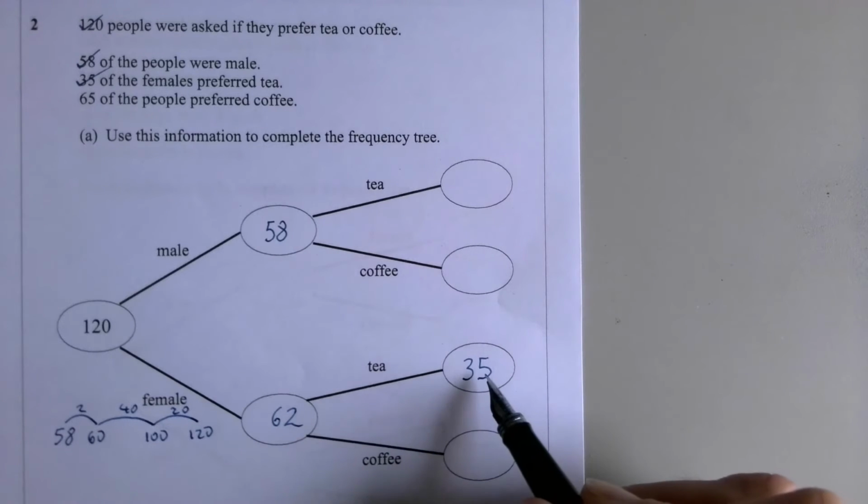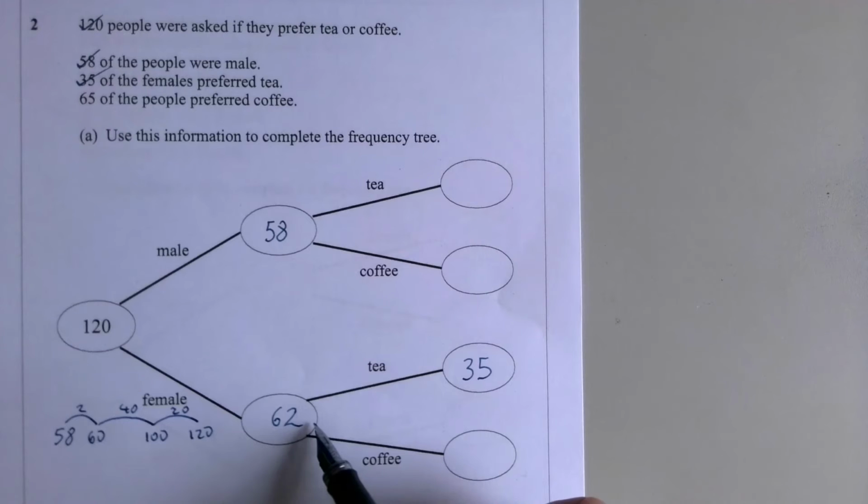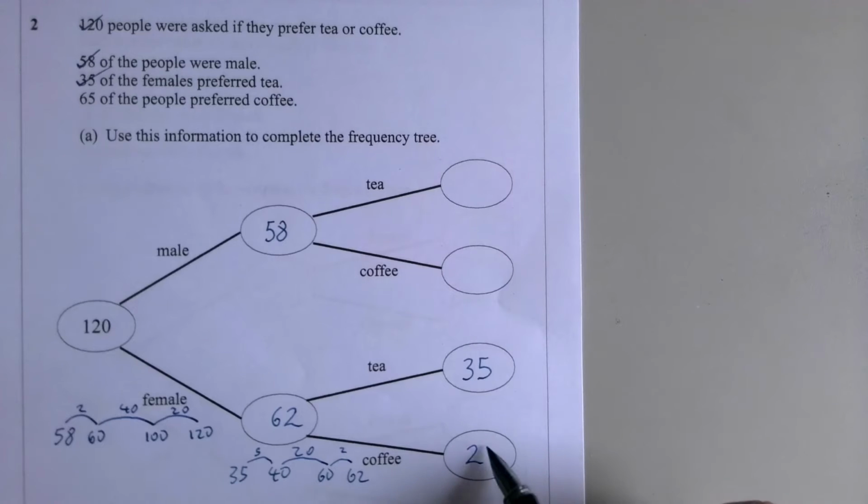Now I've got 35 females liking tea, so 35 plus 5 gets to 40, plus 20 gets to 60, and another 2 to 62. So 22 plus 5 is 27, I make that.